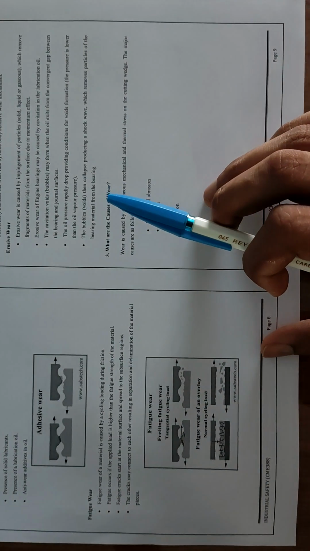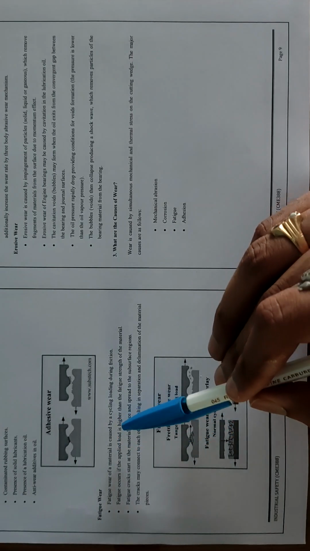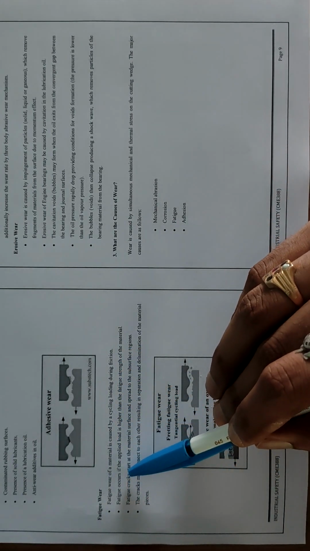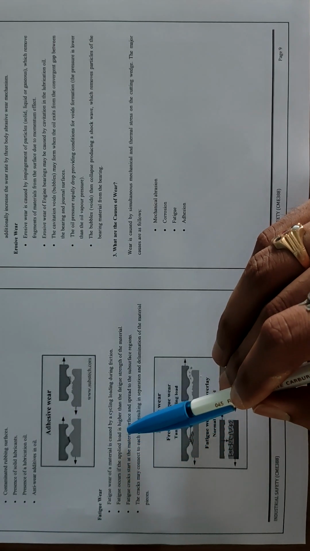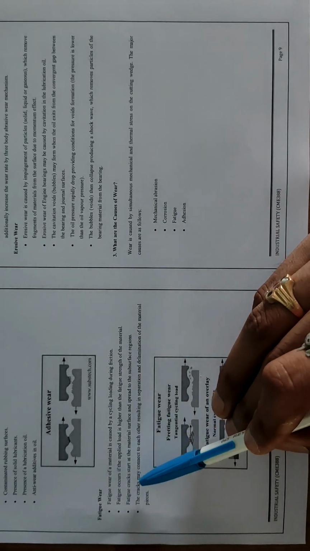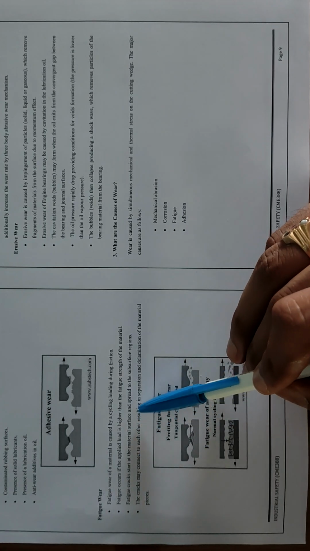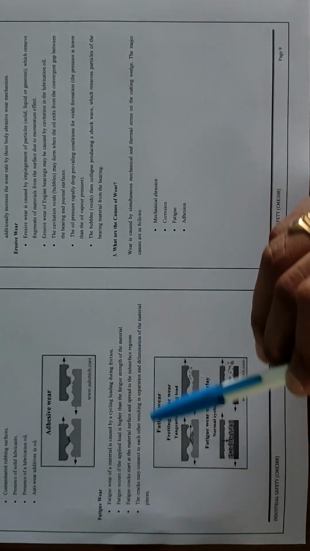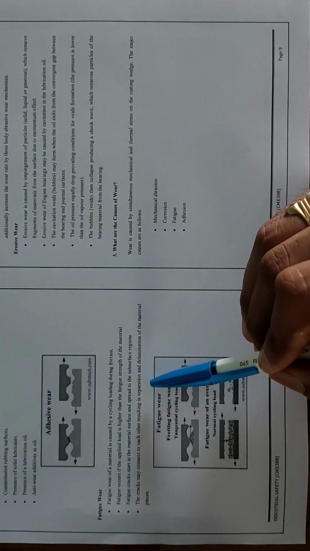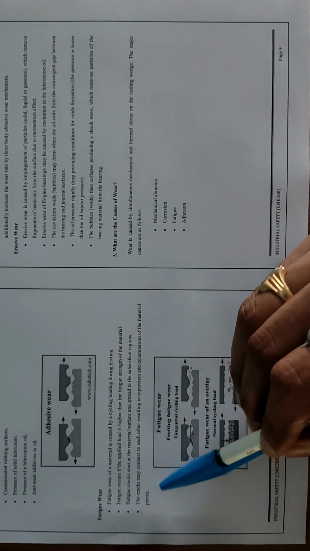Fatigue wear of a material is caused by cyclic loading during friction. Fatigue occurs if the applied load is higher than the fatigue strength of the material. Fatigue cracks start at the surface of the material and spread to the subsurface regions. The cracks may connect to each other, resulting in separation and delamination of the material pieces.